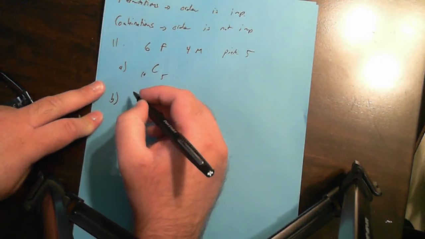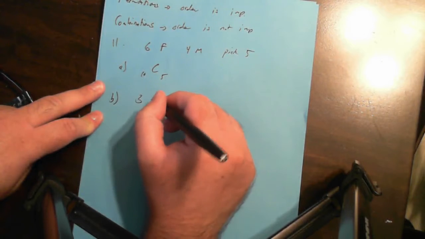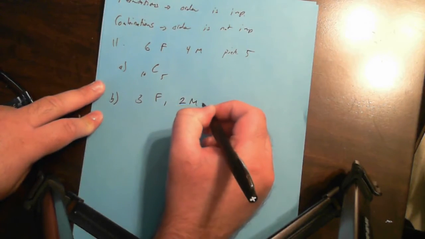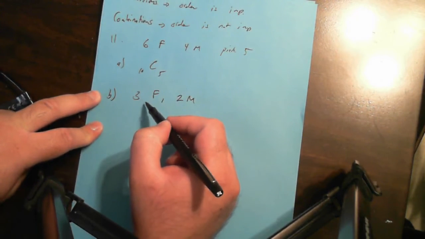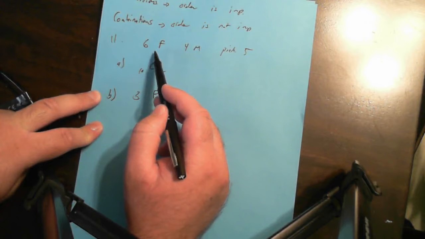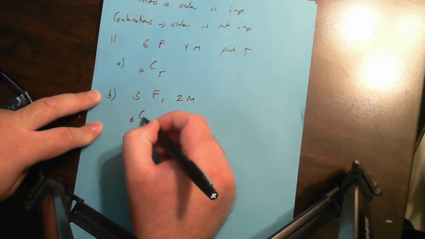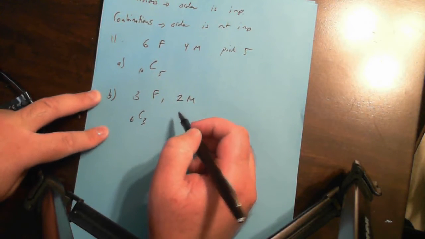For 11B, you want 3 females here. Well, if you want 3 females, you still picked 5 people, so that would mean that you had 2 males as well. Alright, so how many ways can I pick the 3 females? Well, notice I've got 6 females to pick from, and I'm going to pick 3. So that would be 6 choose 3. Again, order isn't important, so it's a combination.